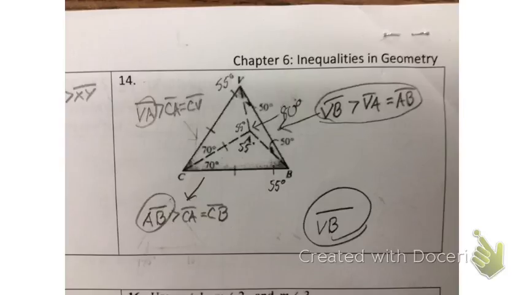Now I do that last triangle. I look at 55, 55, 70. The one opposite 70 is my biggest line, and that's my AB. And it says that AB is bigger than the other two sides, which included CA and CB. Well, AB falls right here, where VB is still bigger than AB. So VB must be my biggest one.